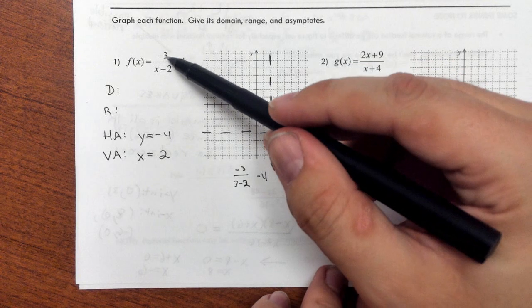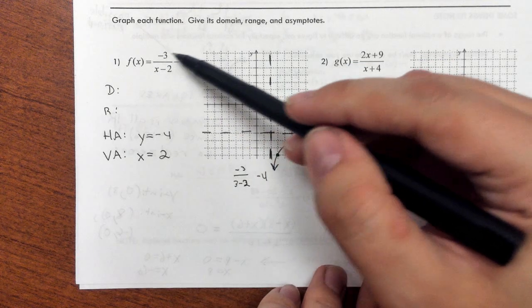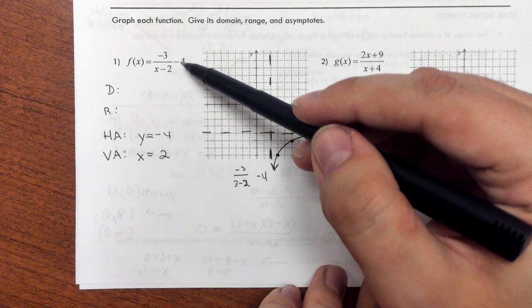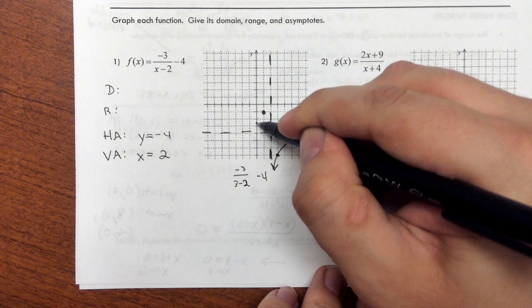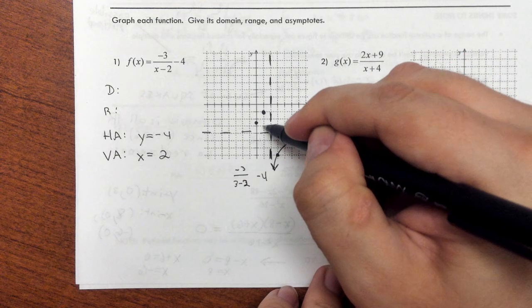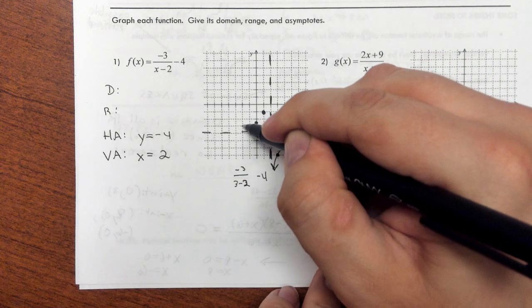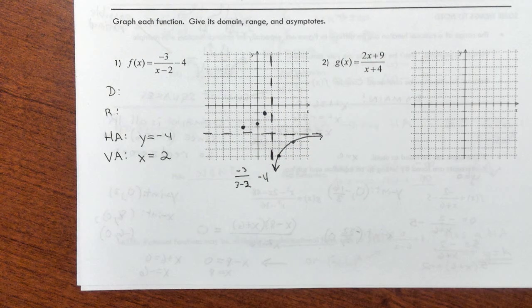If you put in 0, it's a little bit harder. You'll have 3 halves minus 4. 3 halves minus 4 is negative 2.5. And if I go ahead, 1, 2, 3, go right there. Those are some good points on this curve.